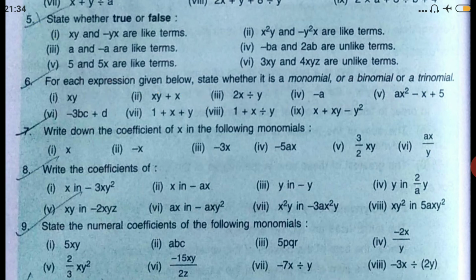Now going to number 6, here we can see two terms, so it becomes a binomial. Here you can see 1, 2, 3 terms, hence it becomes a trinomial. Here you can see 1 and 2, these terms are together, right? So it becomes a binomial. And here 1, 2, 3, this becomes a trinomial. Okay, I hope you understood how to do number 6.